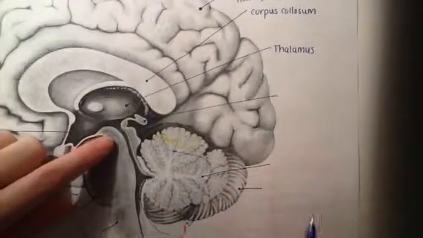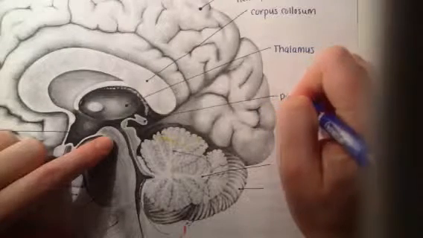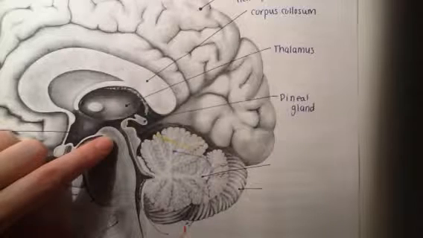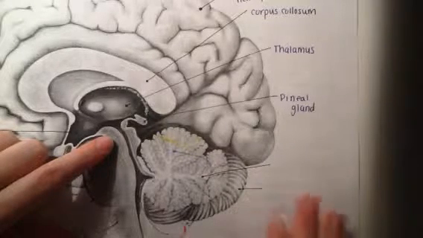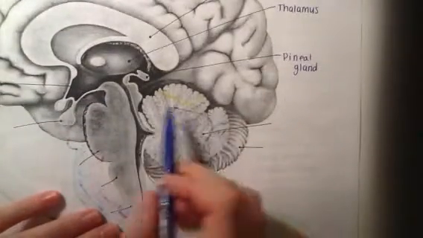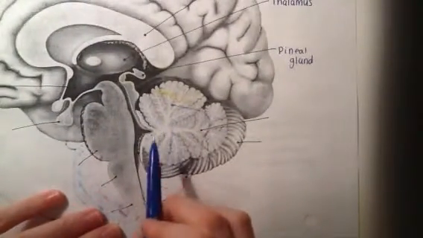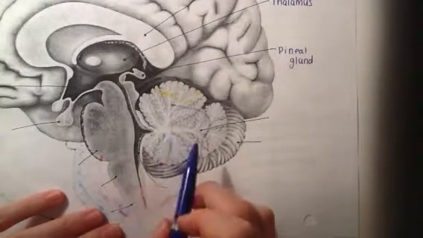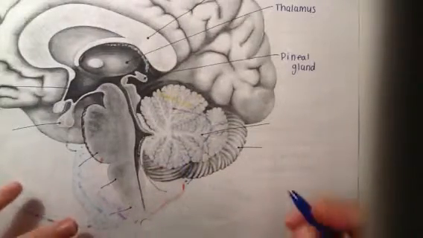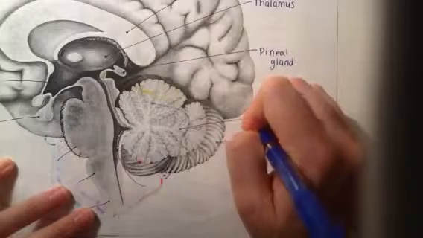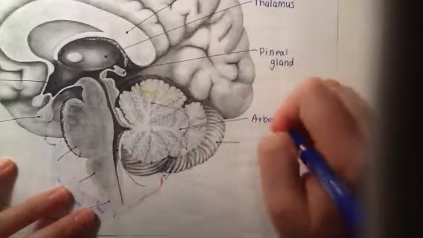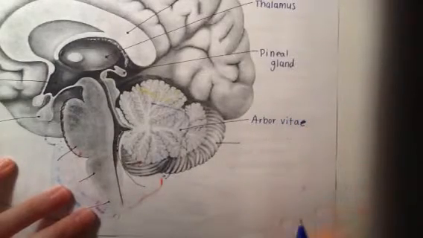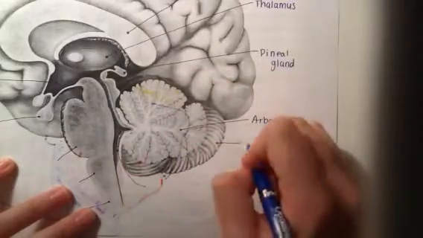Extending off of the thalamus is something called your pineal gland. I've heard it called pineal, I've heard it called pineal. Either way is right. Here is your whole cerebellum. Inside of that cerebellum, you can see it looks like a whole bunch of tree branches. And they actually call this the tree of life. That translates to arbor, which is tree, vitae, which is life. Vitae. And so this whole structure is the cerebellum.